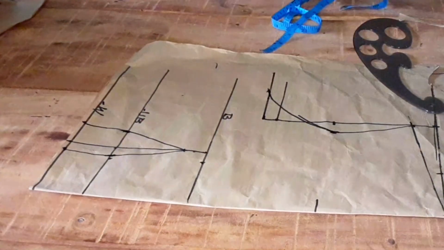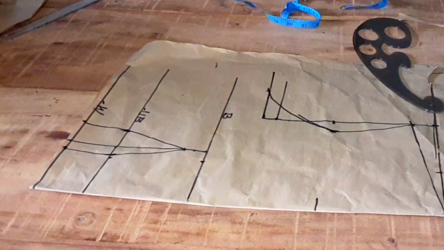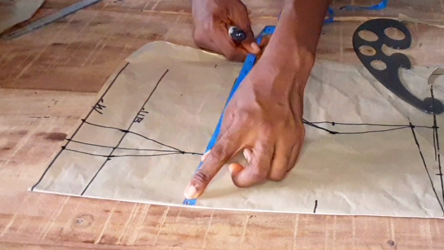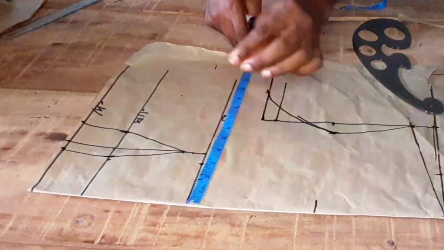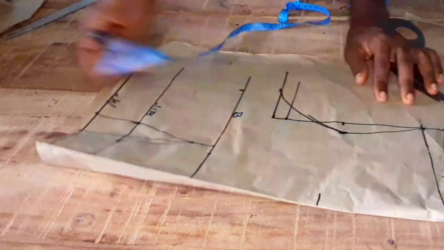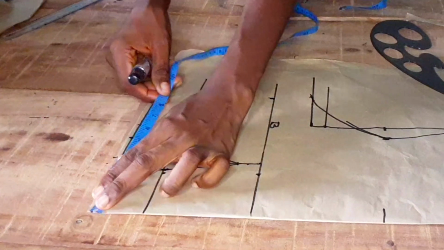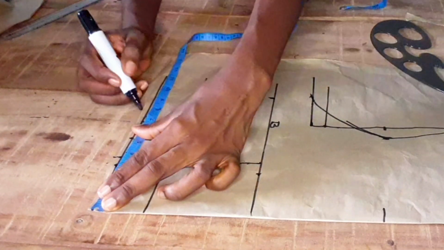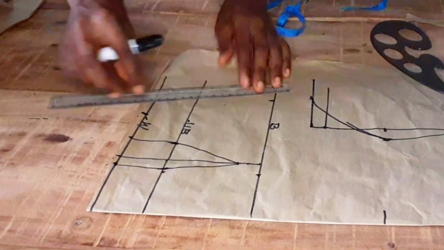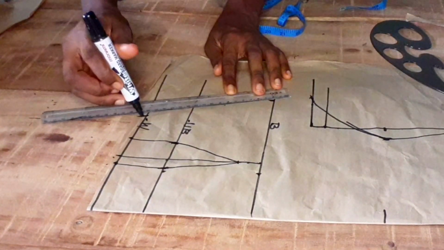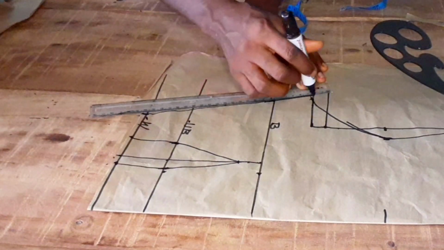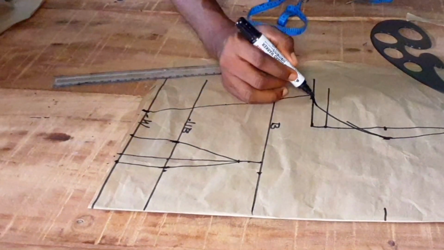So what I'm going to do here now is to take our measurement. My bust divided by 4 is 9.5. My waist divided by 4 is 7.5. And you extend the line to the bust area. You extend the line there.